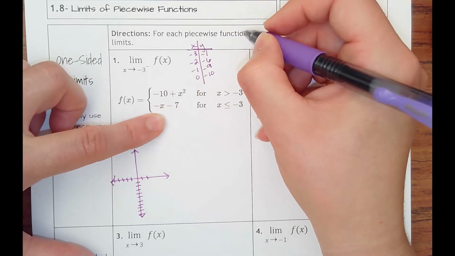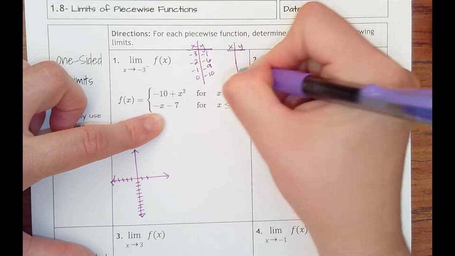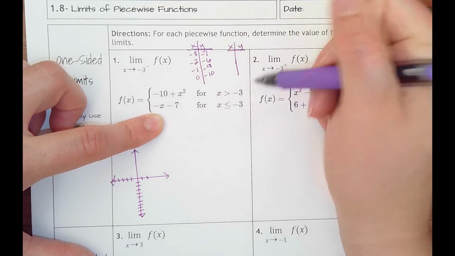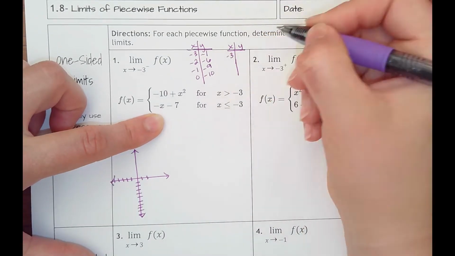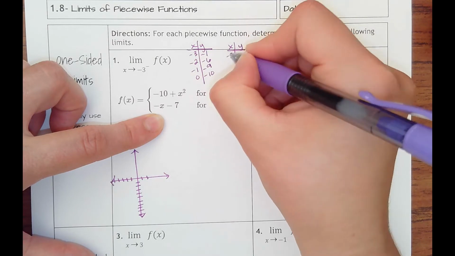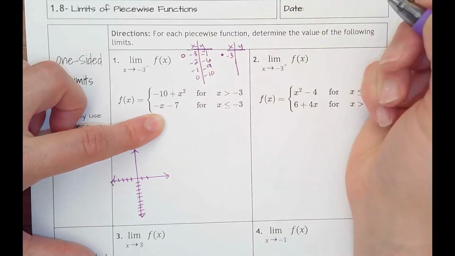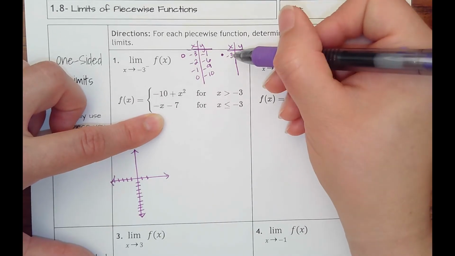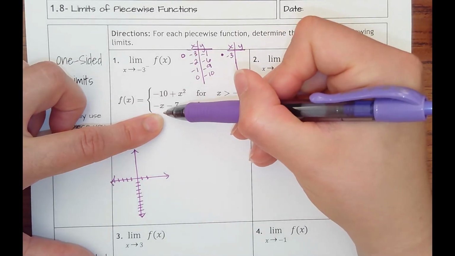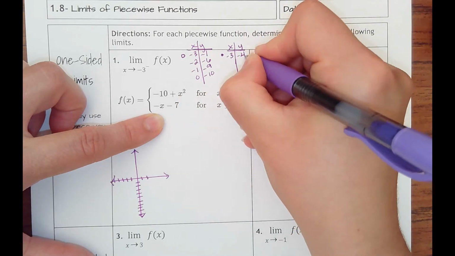And then now the second piece, if I make a table, it only exists for x values smaller than or equal to -3. Which means there will be a closed circle on this one, but an open one here. So closed here, open here. Okay, let's plug in -3. We would have a negative of -3, which is 3. 3 minus 7 is -4.